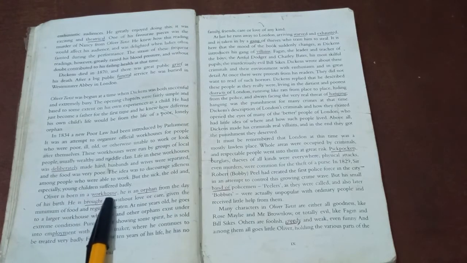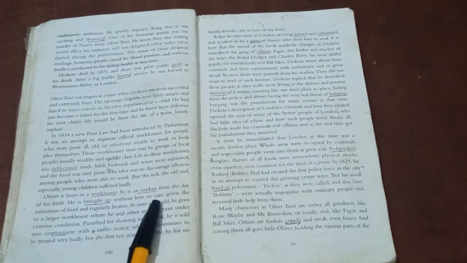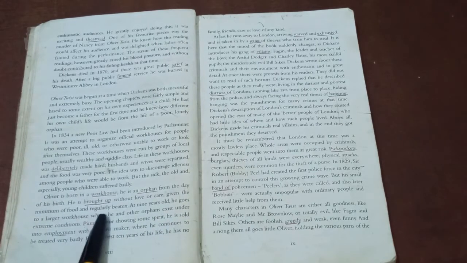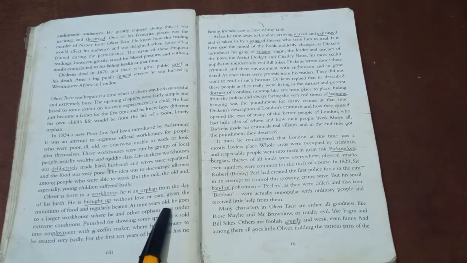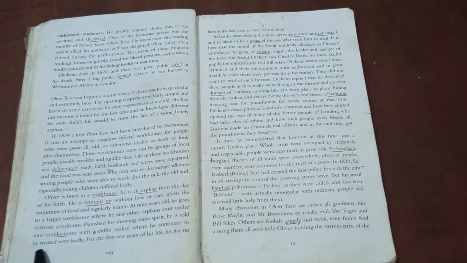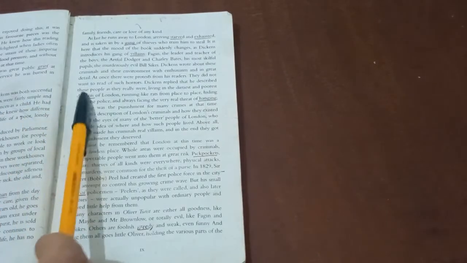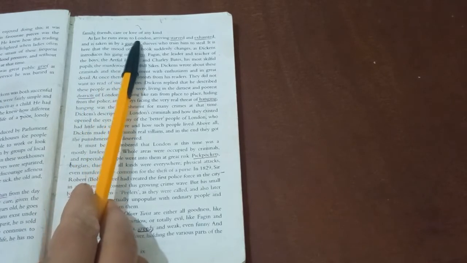Oliver is born in a workhouse. He is an orphan from the day of his birth, and he is brought up without love or care, given the minimum of food and regularly beaten. At 9 years old, he goes to a large workhouse where he and other orphans exist under extreme conditions, punished for showing some spirit, and he is sold into employment with a coffin maker, where he continues to be treated very badly. For the first 10 years of his life, he has no family, friends, care, or love of any kind.